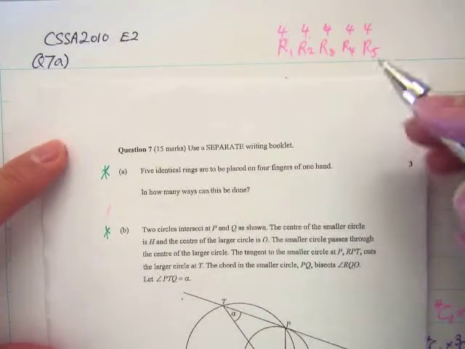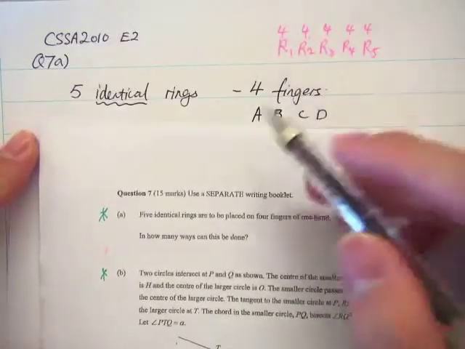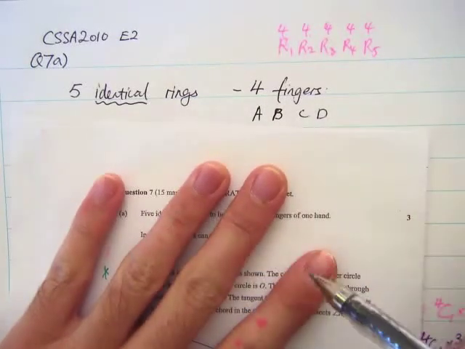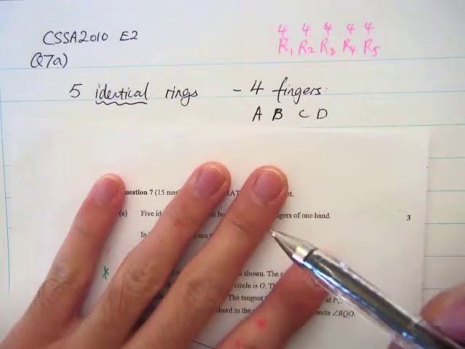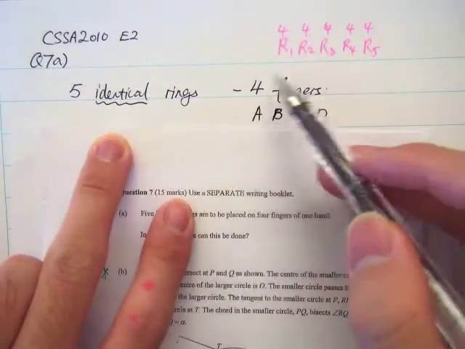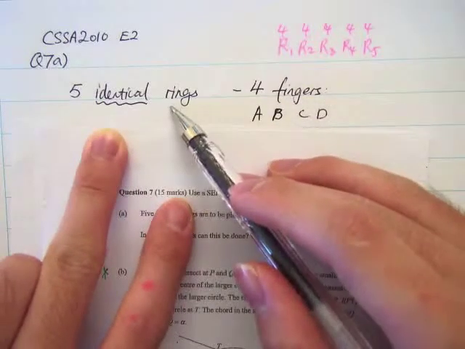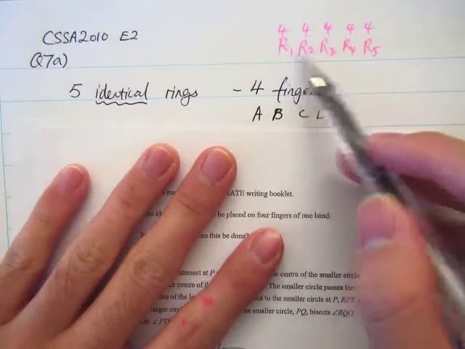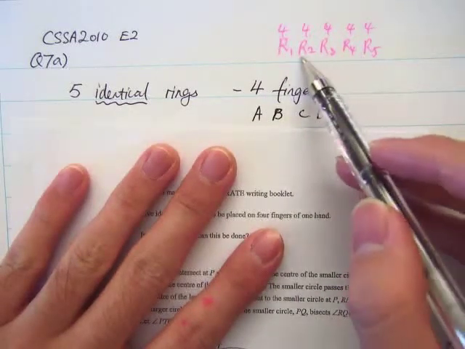How do we start? Well, let's say each of these fingers is called A, B, C, and D. They're 4 different fingers, so you must distinguish them. I also like to think about rings as ring numbers 1 to 5, even though they are identical rings. We'll be able to deal with that later. But it seems like a good idea to start off systematically. So let's talk about the first ring.